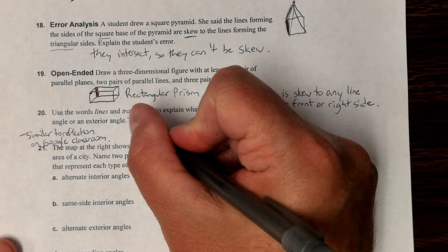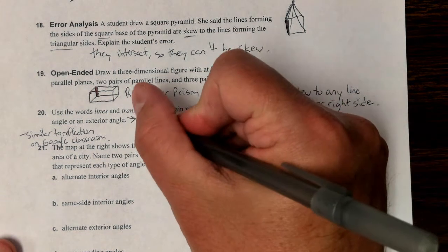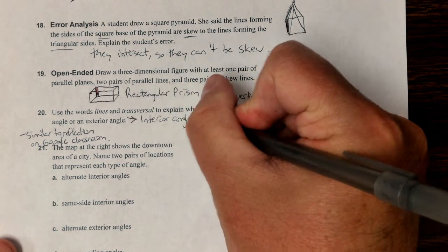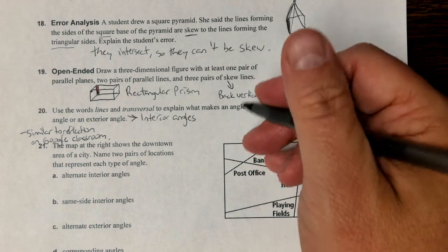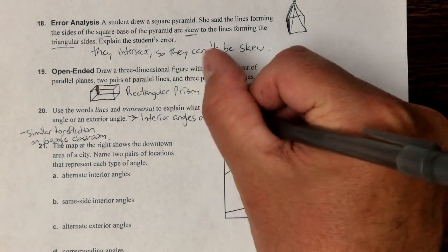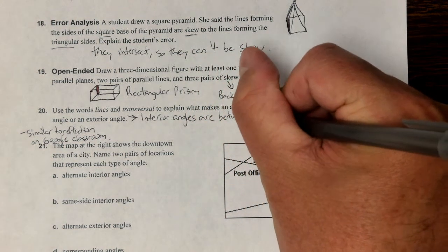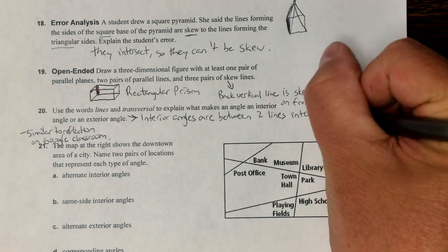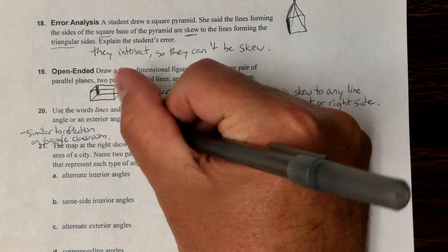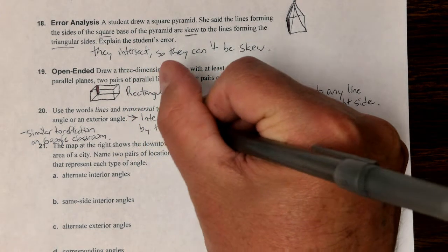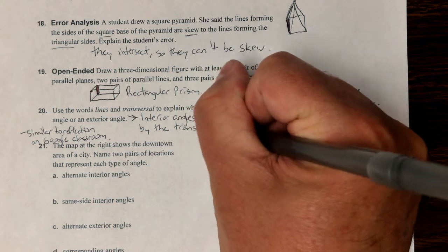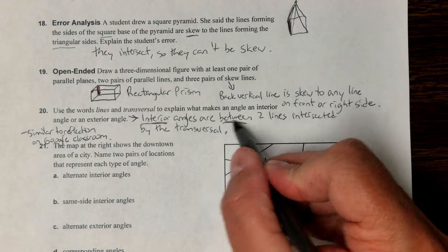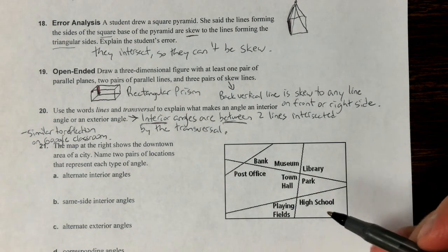So the answer to it is that interior angles are between two lines intersected by the transversal.